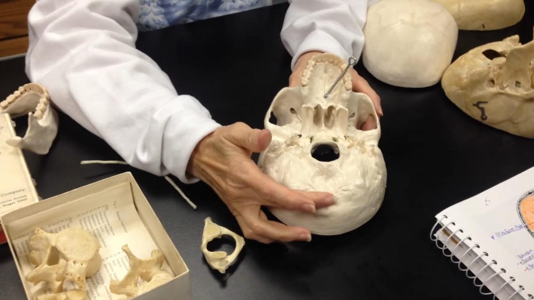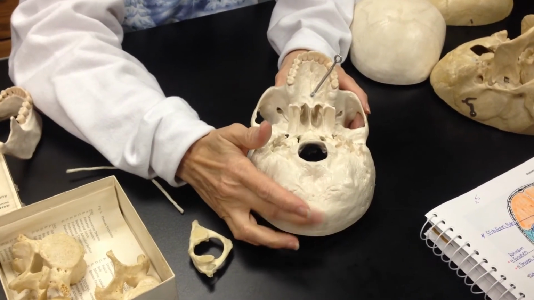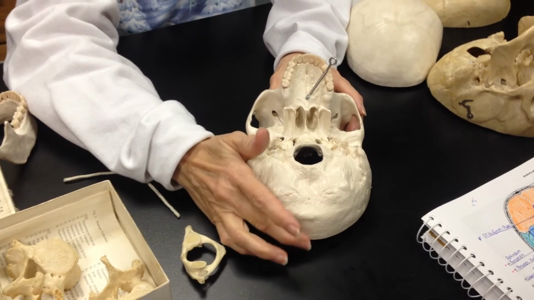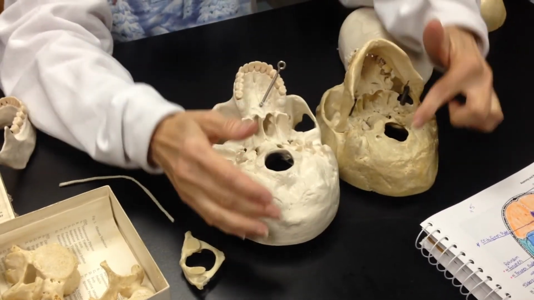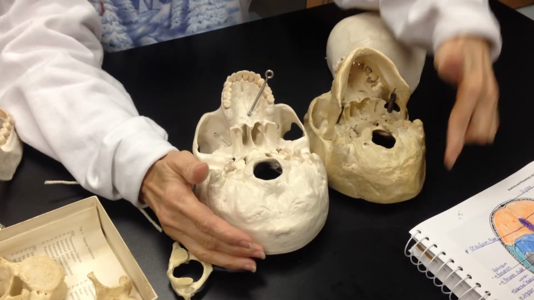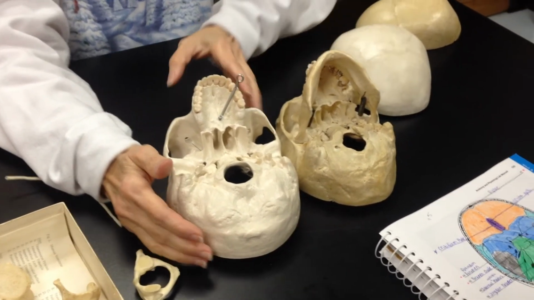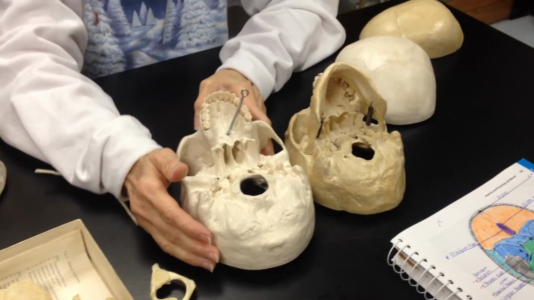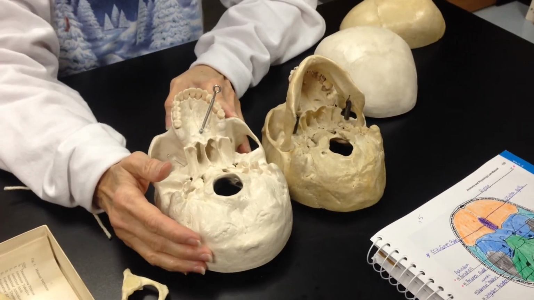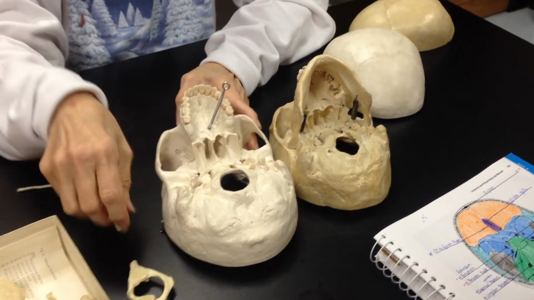This is the occipital protuberance. And on the male, it sticks out more. On the female, it's smooth. So that's another way you can tell a male skull from a female skull. What is it called? Occipital protuberance. It protrudes, it sticks out.